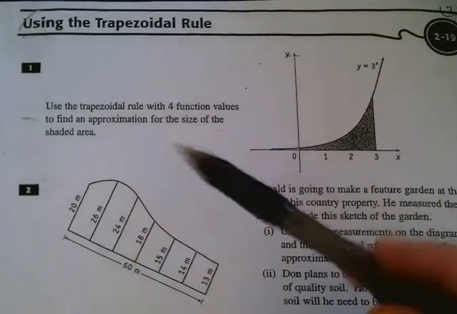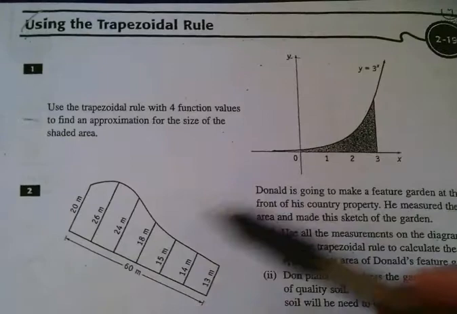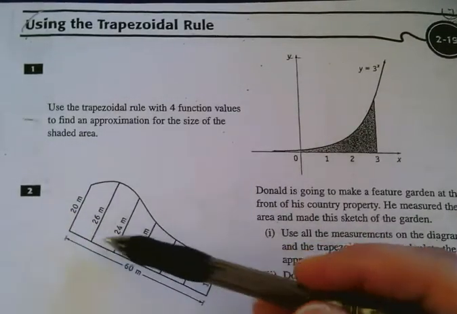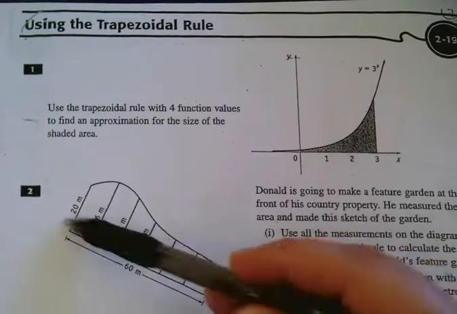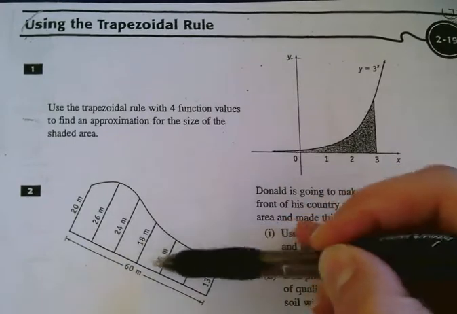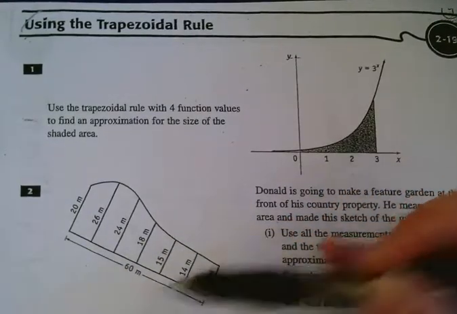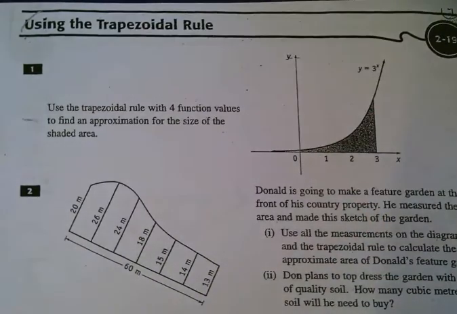On this sheet, these are just some applications of using the trapezoidal rule. The first two are fine. These would be your function values, the heights. Do you know how to work out the h here? Do you know what to do? 1, 2, 3, 4, 5, 6 spaces. What is the height of each if I was to use the trapezoidal rule?